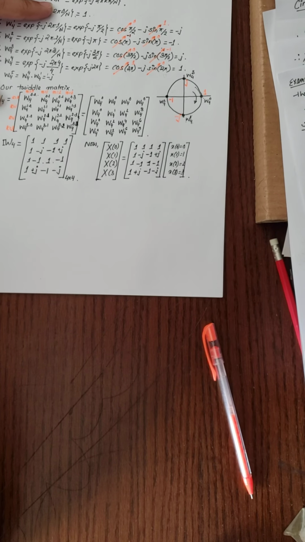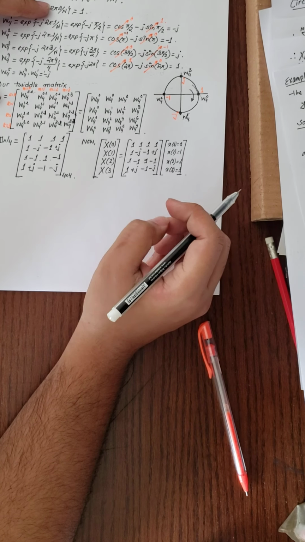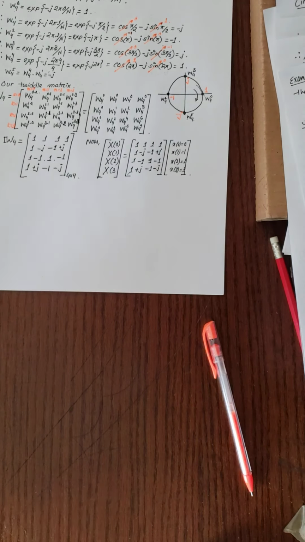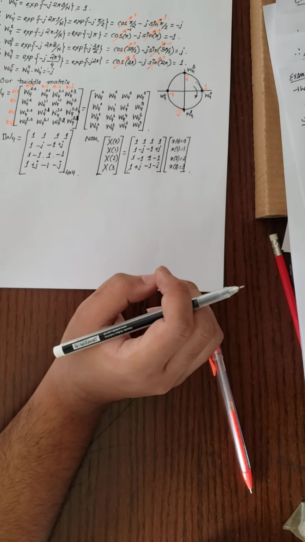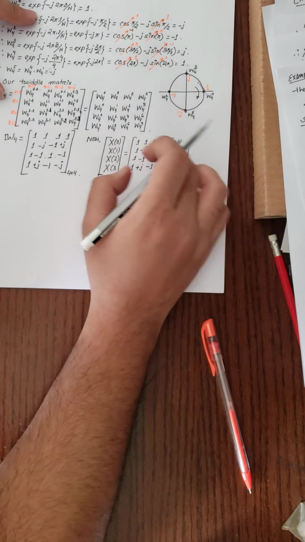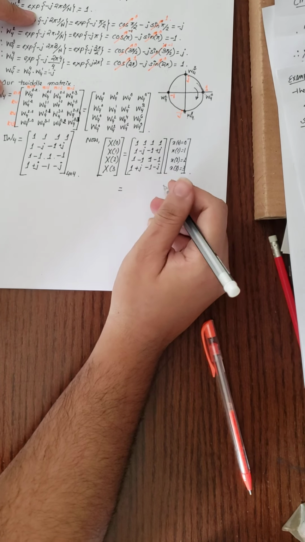Now, life would have been very much easier if these two matrices were not complex valued. If this were a real valued matrix, we could simply plug in the values in the calculator and it would spit out the answers. But this is not the case, so we need to calculate it manually.